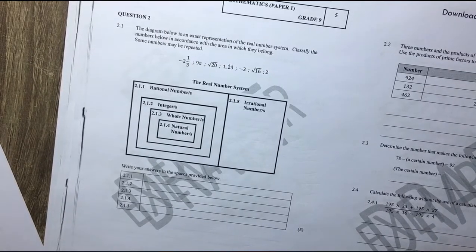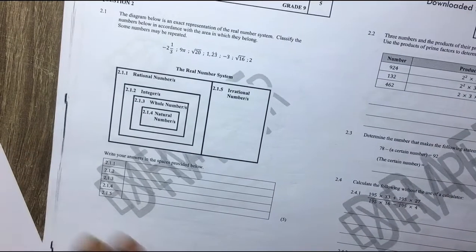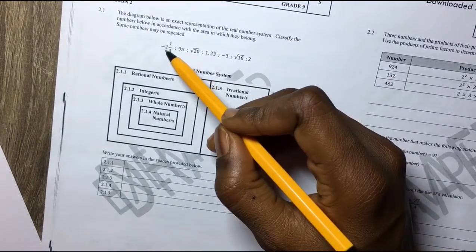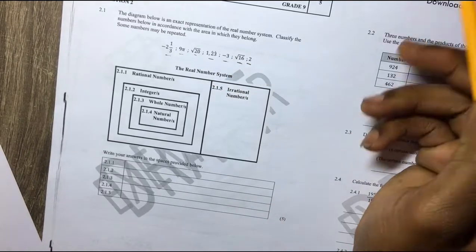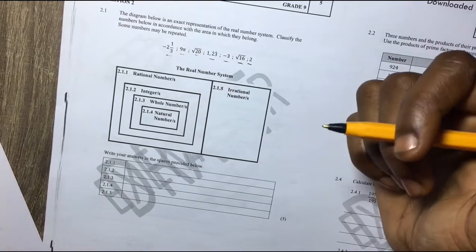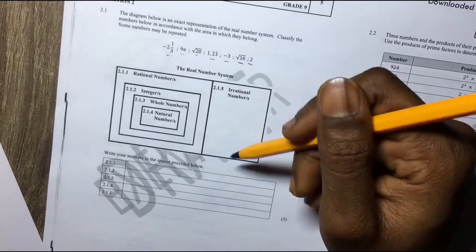Okay, read the question there. Hope you got it, ne? So they're saying identify. Here, you need to identify each of these according to the number system. So you need to know what all of this means.